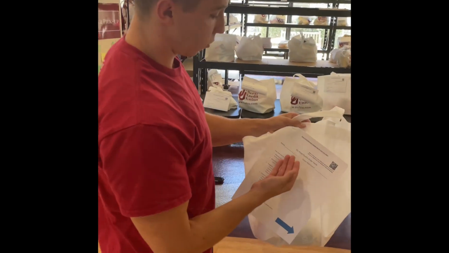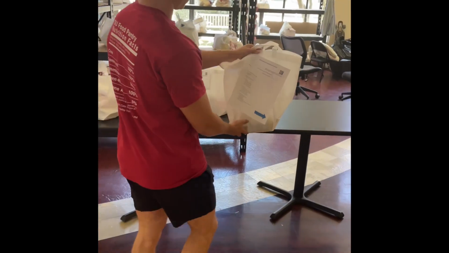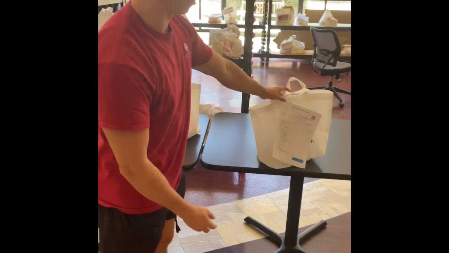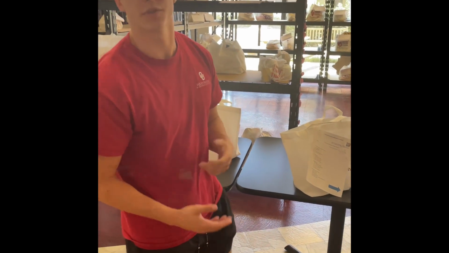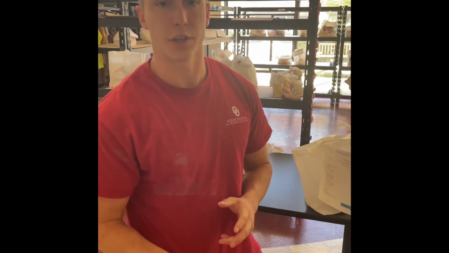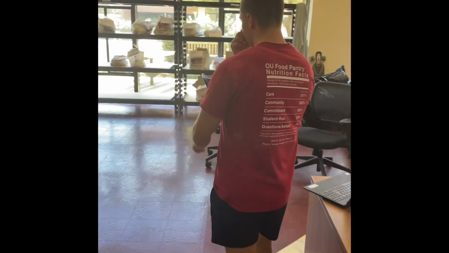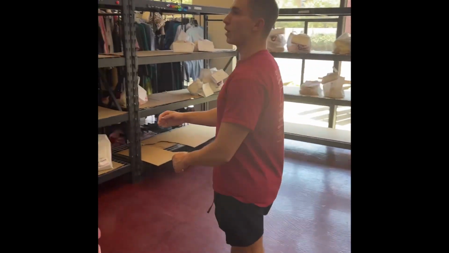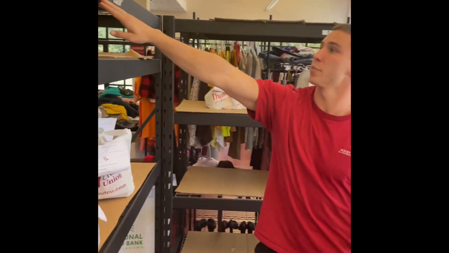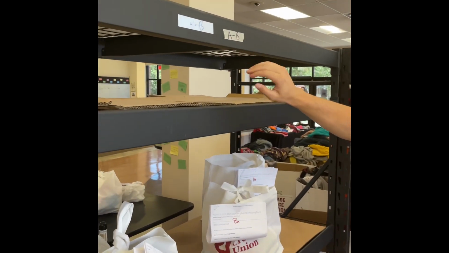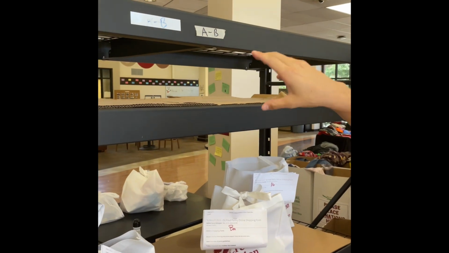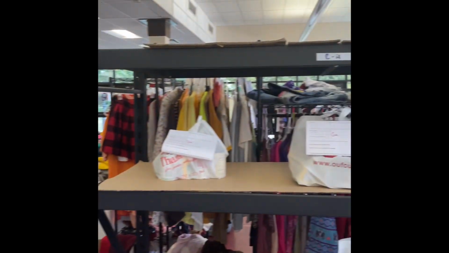And for in-store orders, it will simply be placed on the pickup table as is. Alternatively, if it's an online order, it will be sorted based off of the last name and placed on the shelves right here. As you can see, they're sorted by names. So these are by last name, so anybody with the last name A to B will be here, and so on throughout.